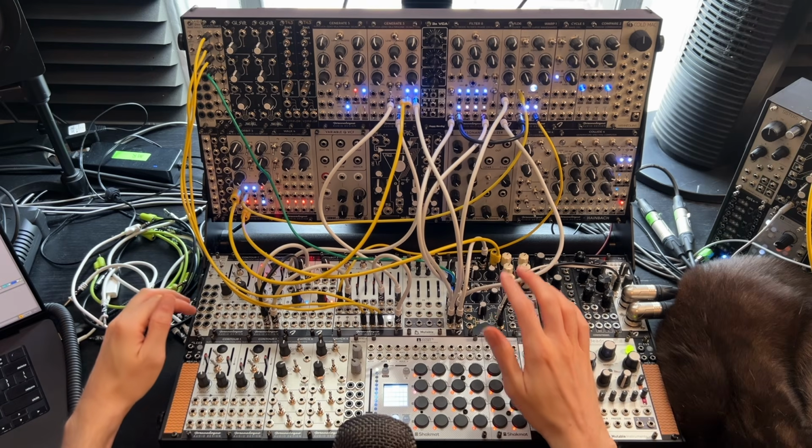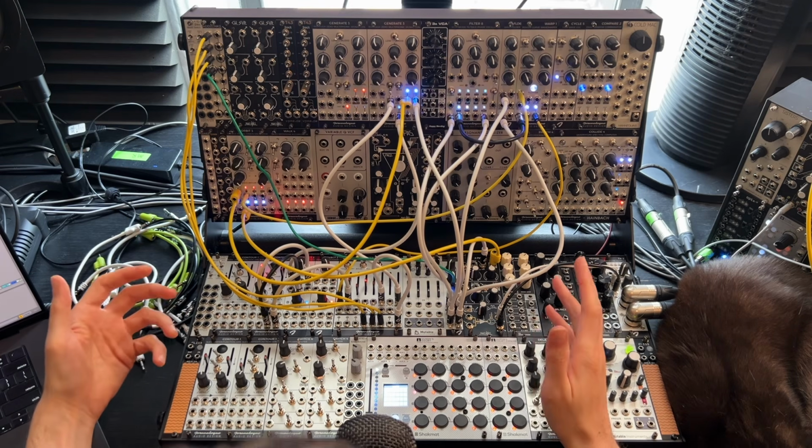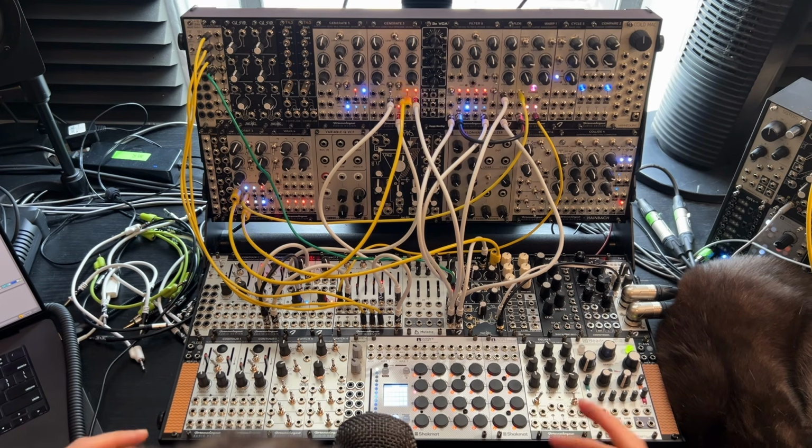In the previous step, we added orbit 3 for panning modulation. For step 7, let's add delay 1 into the audio path.